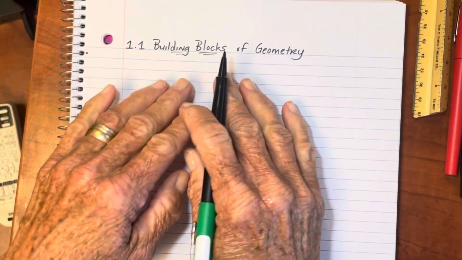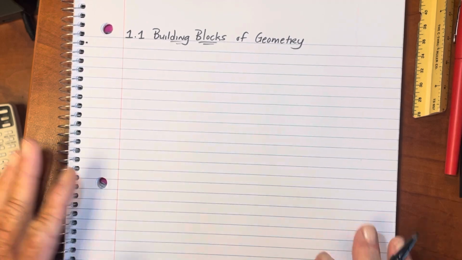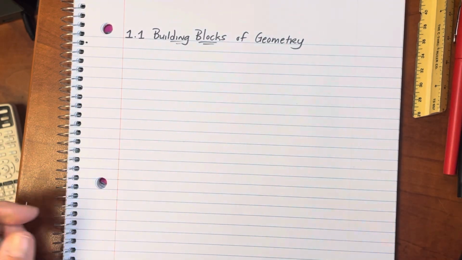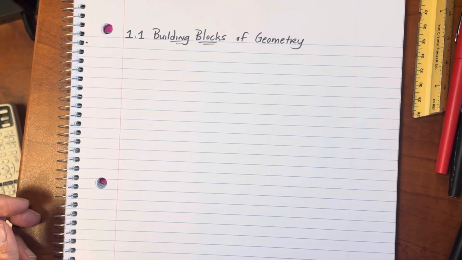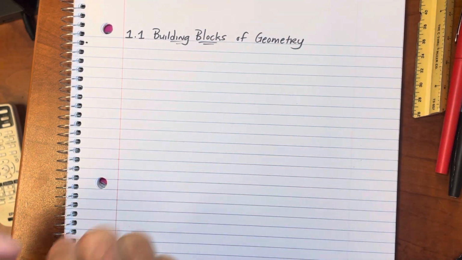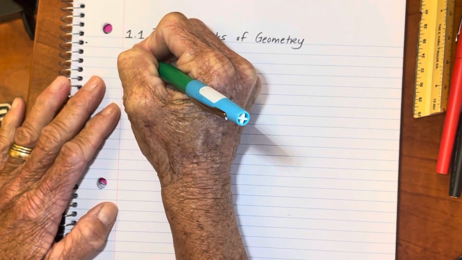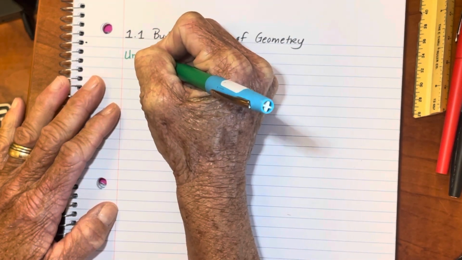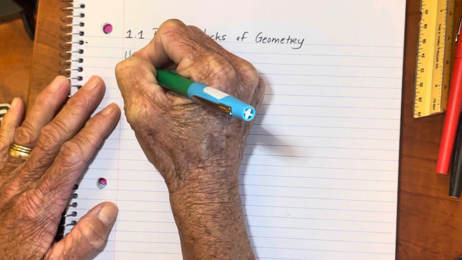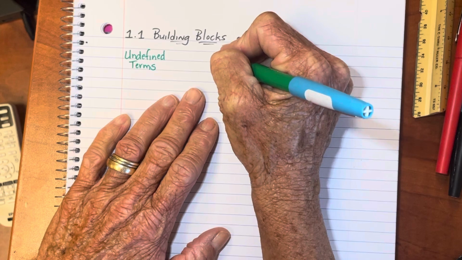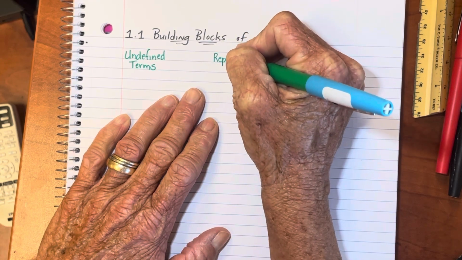So the terminology that we're going to list today is used, and the rest of the course really does rely upon these three terms that we refer to as undefined terms. So we're going to make a chart here. We have undefined terms in this first column, and I'll show you how we represent them.